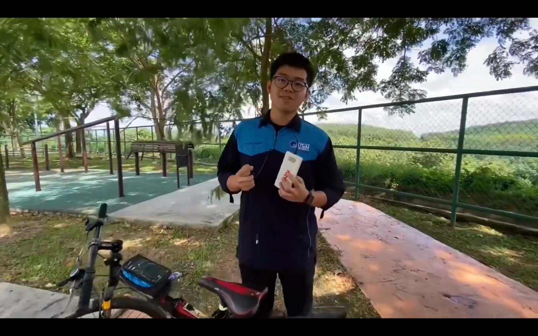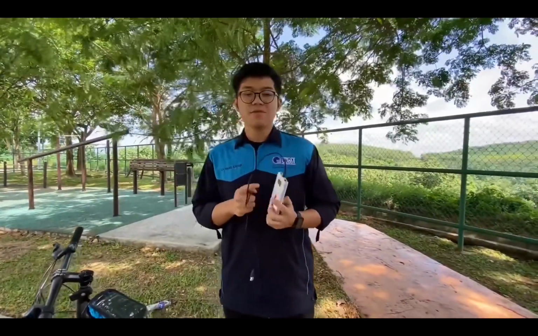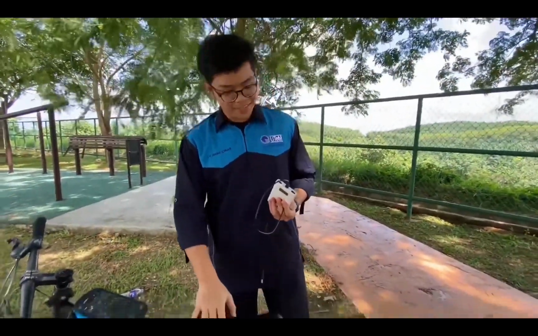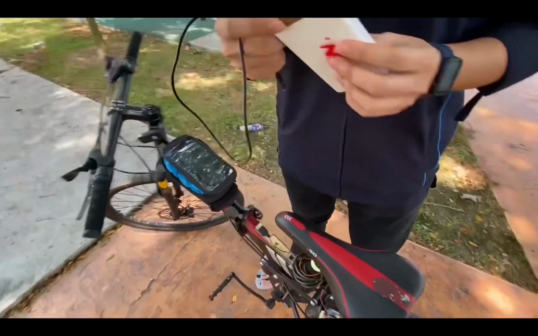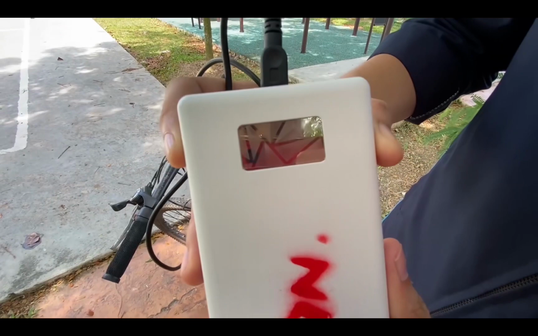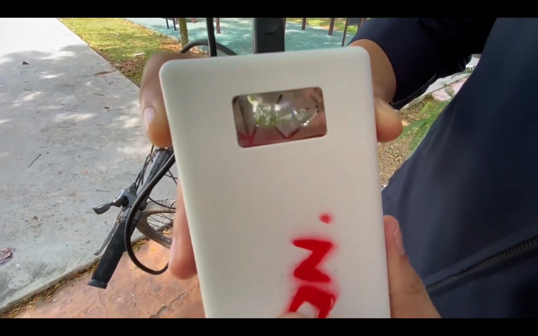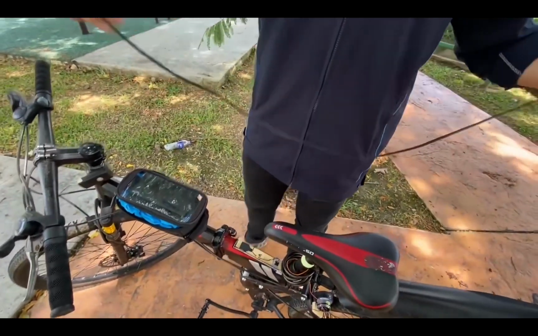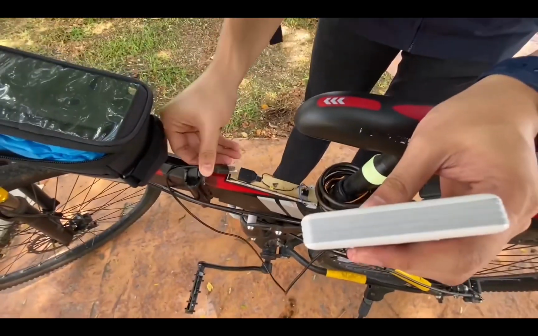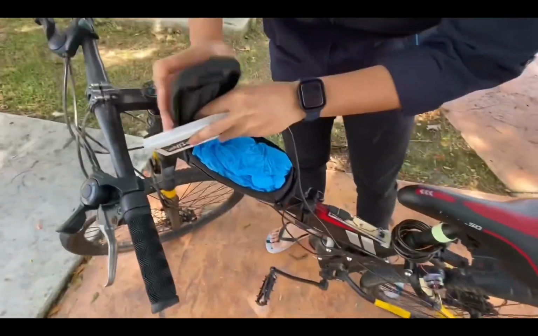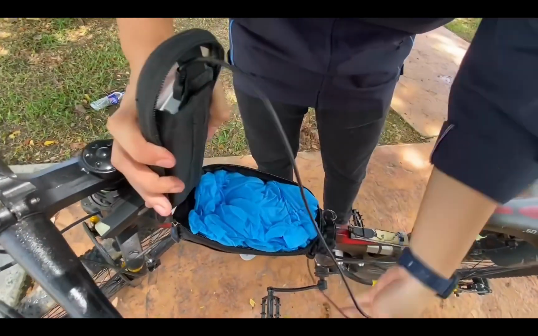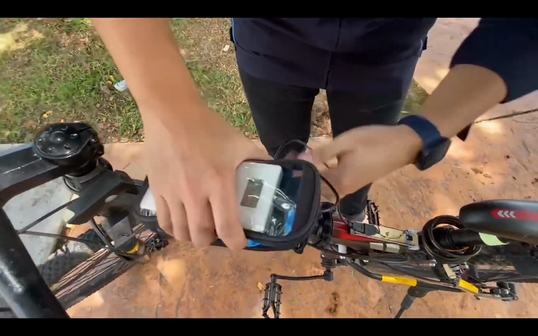Okay, right now I'm going to show you how we charge this power bank using our electric generator. The percentage level you can see is 0%, and I will insert this USB cable into the USB port. Put the power bank in a safe place.